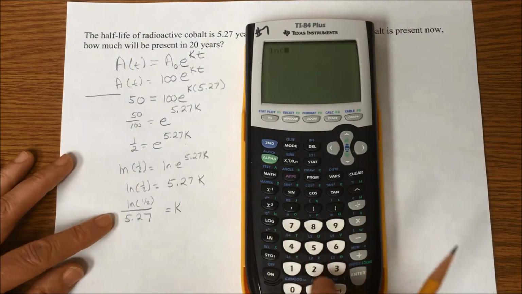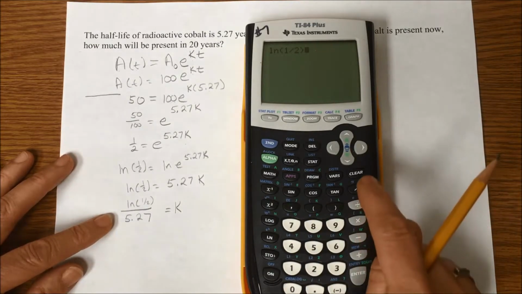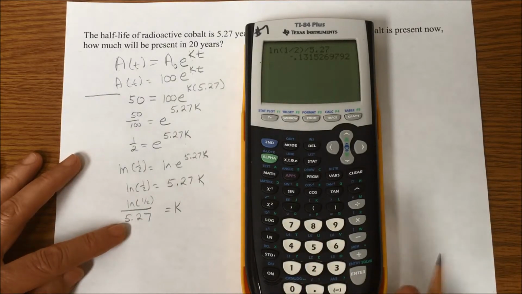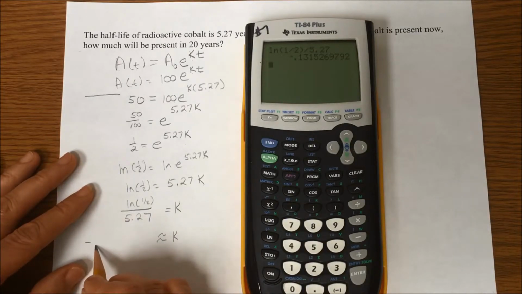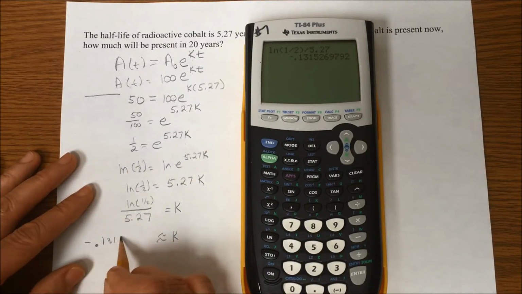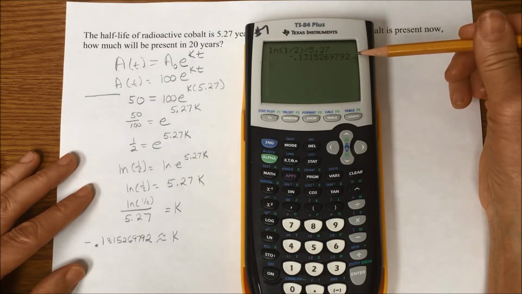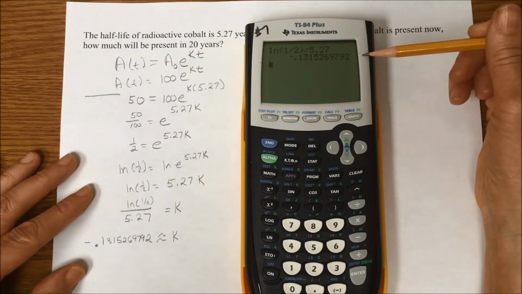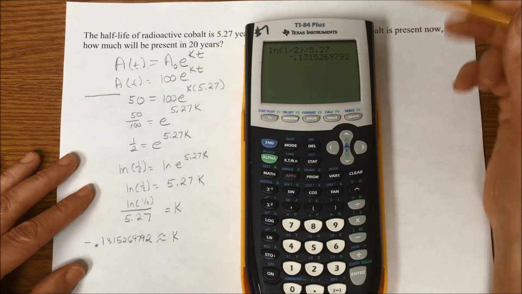So I've got natural log of 1/2. Make sure you also put it in correctly. The 1/2 should be in parentheses. Divided by, and then the 5.27 should not be in parentheses. And we get that k is approximately, it's negative, I'm going to keep all my decimal places, 0.1315269792. If your k value is small enough, the calculator may use scientific notation, so watch for that. Remember, that would be an e followed by a number, so that would mean times 10 to the whatever power is listed after your e.